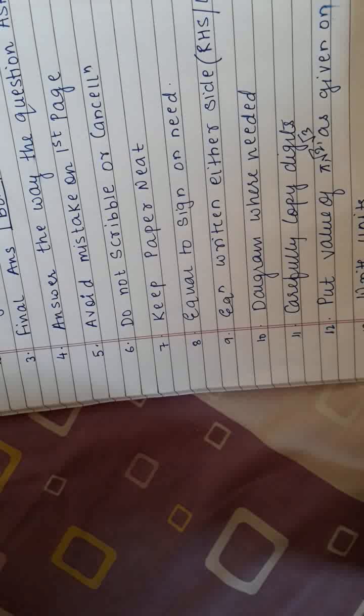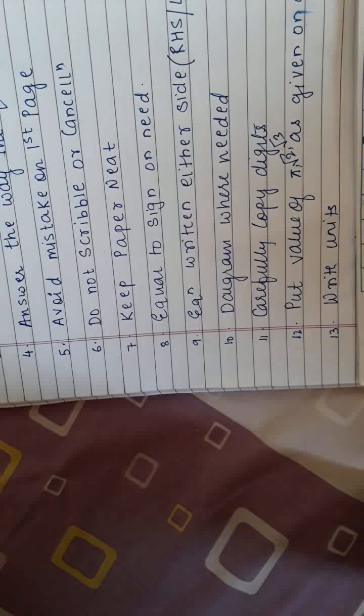The next thing is to write the unit. For the mensuration paper, for the area, suppose you are writing area of a rectangle or area of a sphere, you have to write its unit, that is centimeter square or meter square. If it is volume, you have to write centimeter cube or meter cube. Okay, if it does not mention a unit, then you have to write just units.